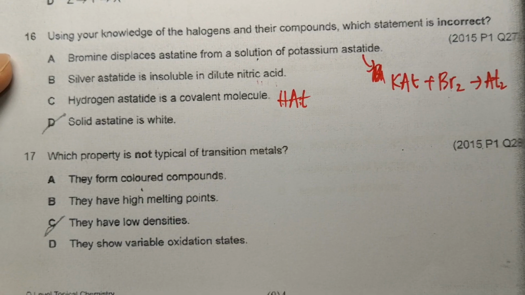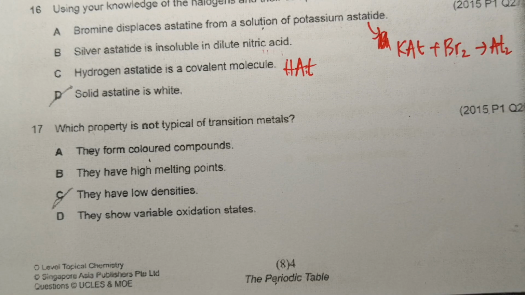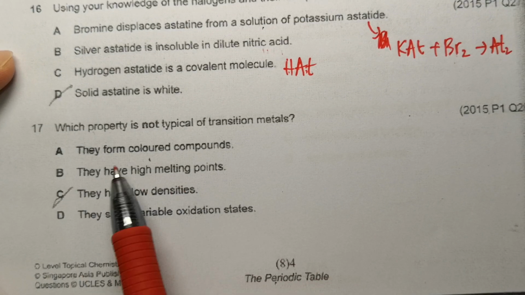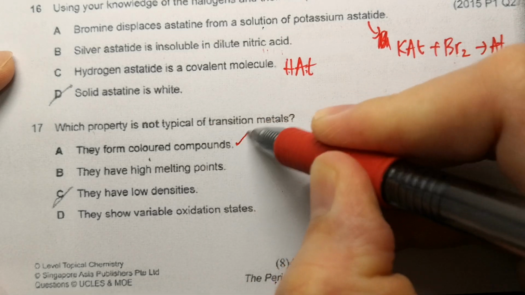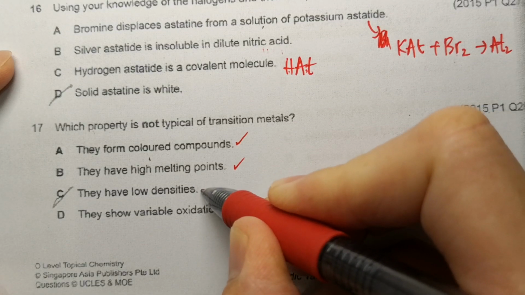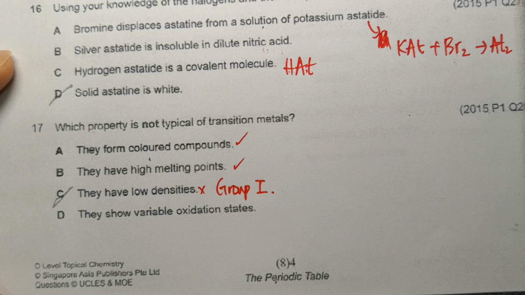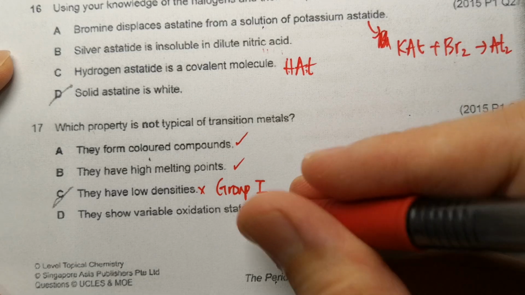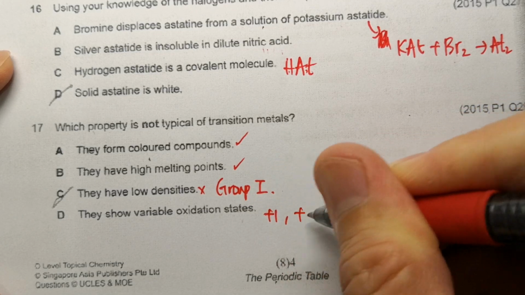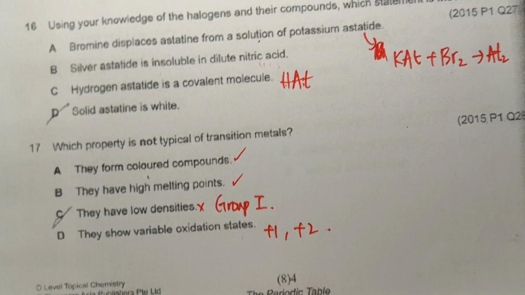Okay, number 17. Which property is not typical of transition metals? The transition metals are basically those metals without a group in the periodic table, like copper. Yeah, so they form colored compounds. Yes, colored compounds. They have high melting points because all of them are metals. They have low density? No, this one, low density, is actually group 1, the alkali metals, because they float on water. They show variable oxidation states. Yes, for example, copper. You have copper(I), copper(II), so oxidation states +1, +2. Okay, so this one is on the properties of the transition metals.